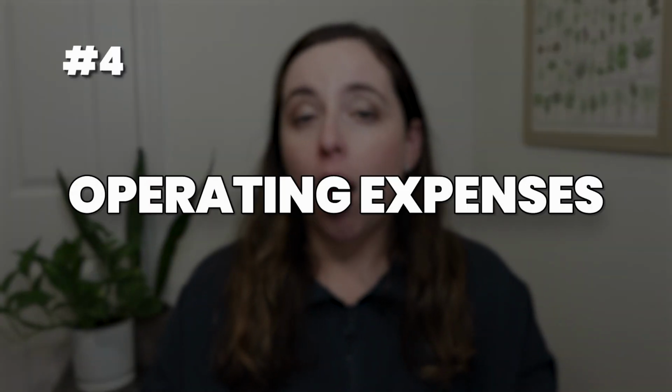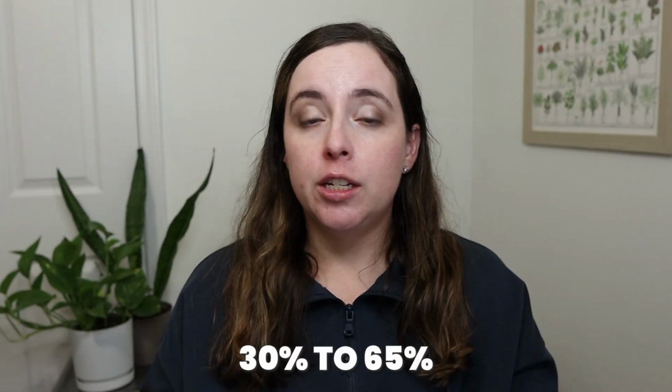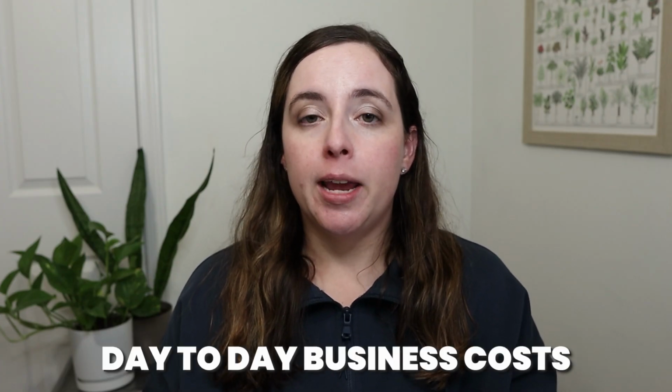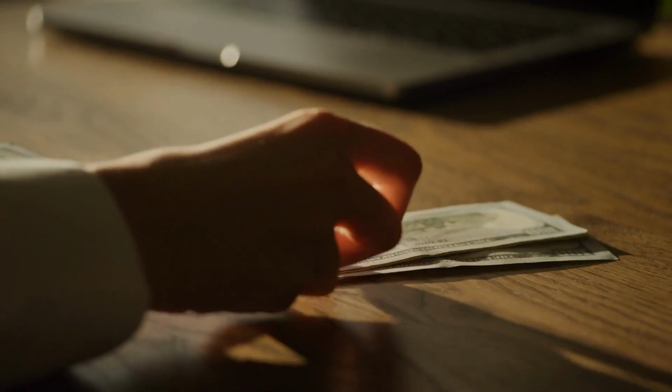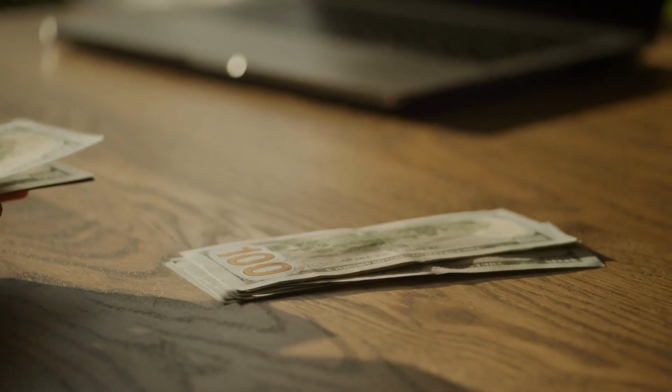And then finally is operating expenses. This is 30 to 65% of your revenue that comes in, and this is for your day-to-day business costs and any expenses that you have. With this system, money is going into these accounts based on the percentage. So no matter how much income you're bringing in, there's always something going into these accounts. It is building up money in these envelopes so that when the time comes and you need to use that money to pay for an expense or to pay yourself, the money is there.